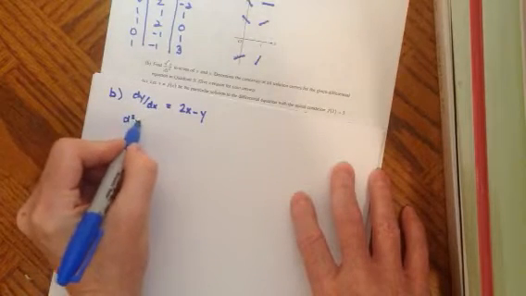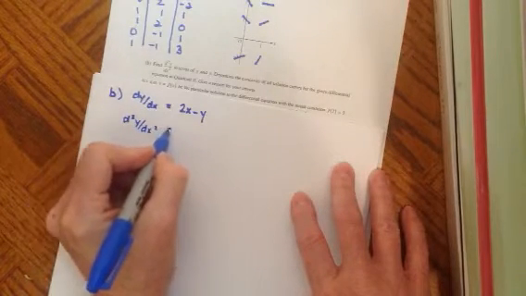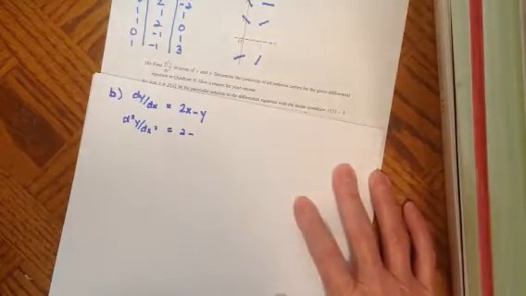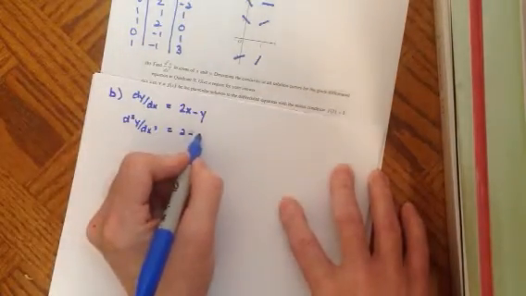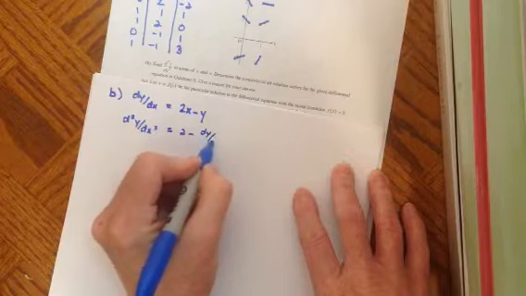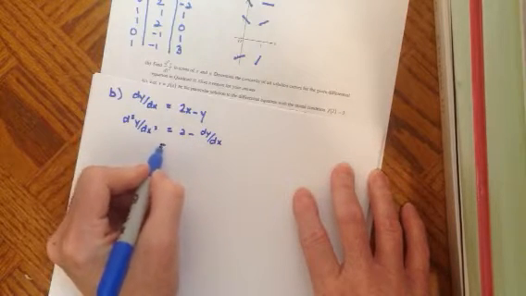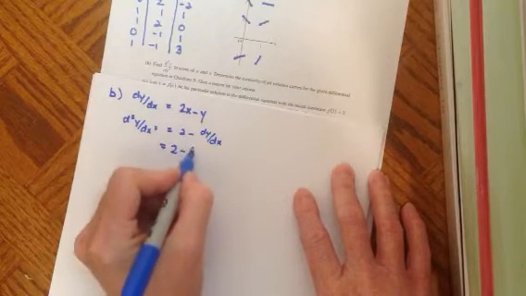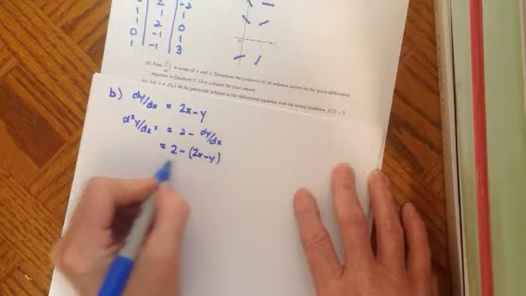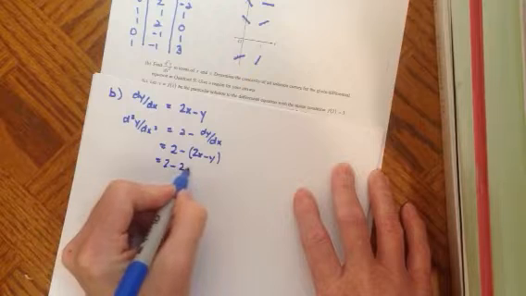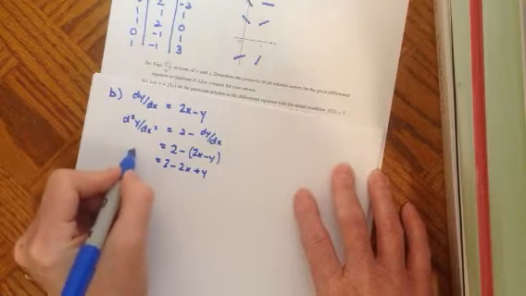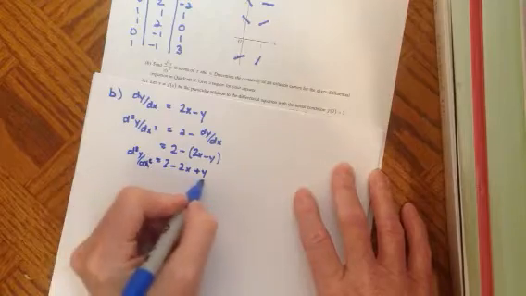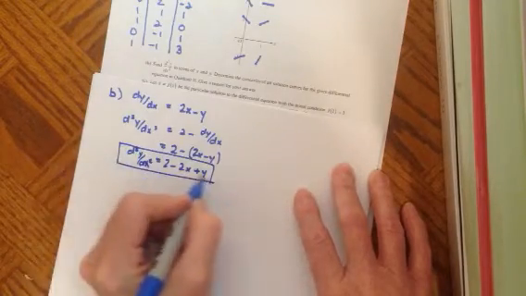So second derivative is going to be 2 minus, well, the derivative of y with respect to x is going to be 1 dy over dx. And then I could rewrite that as dy over dx. I know that's equal to 2x minus y, or 2 minus 2x plus y. All right, so there's my second derivative.